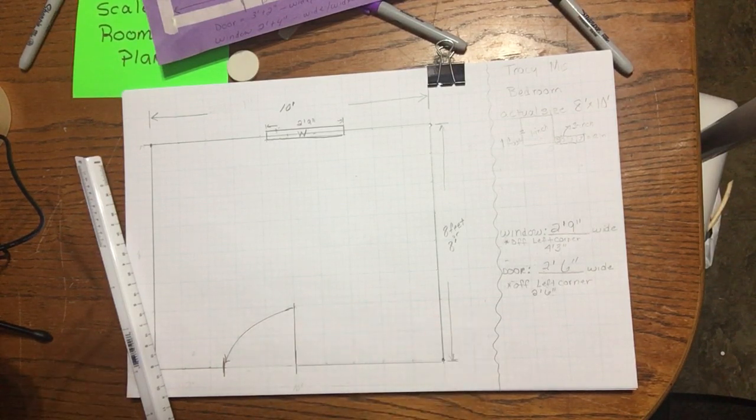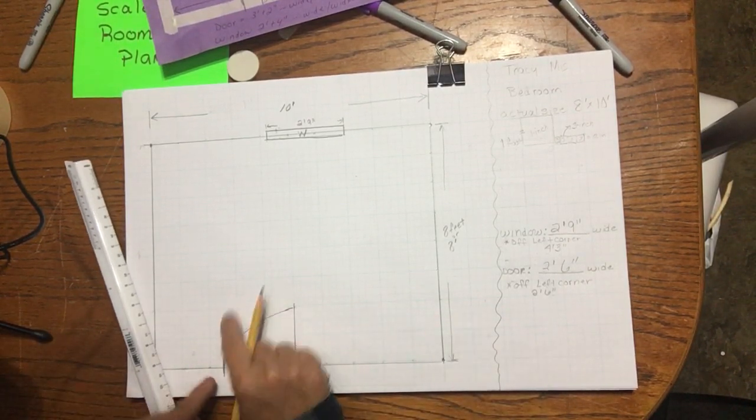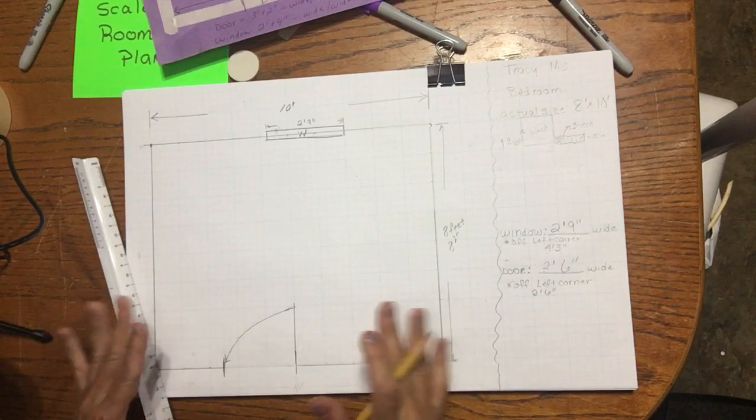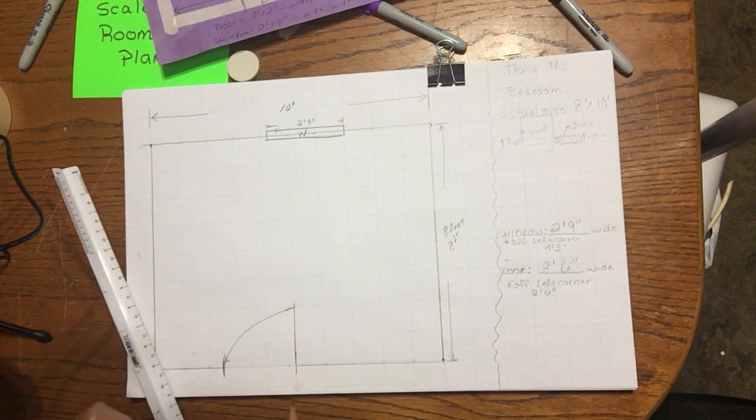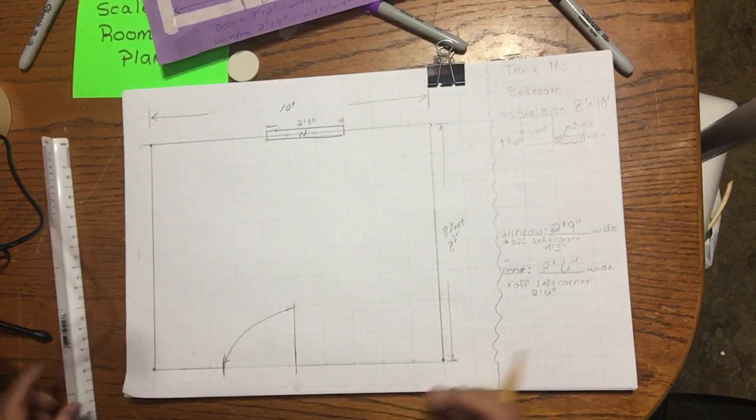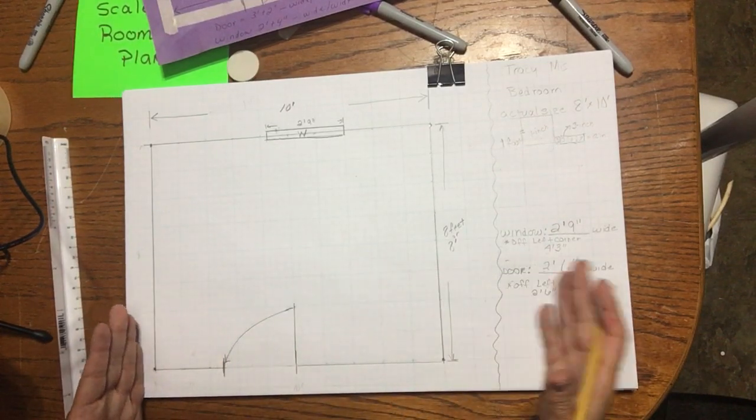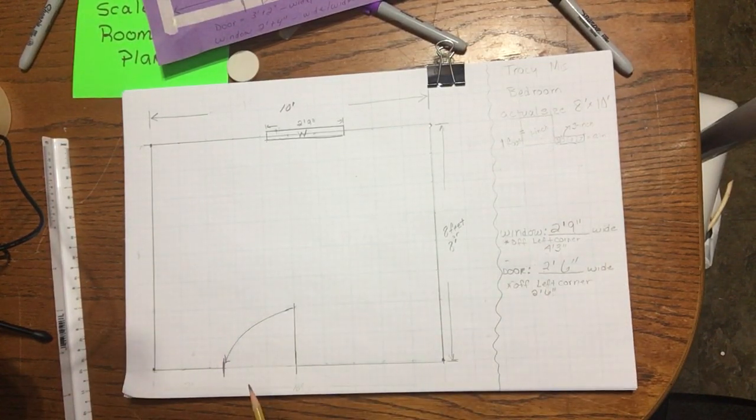You can swing your door any way you want. If you want your door, draw the line here and swing that way, I don't care. Just show me how it swings. Doesn't matter to me. And voila, we are done. So if you followed along with me and did everything that I just did, full points. All right. If you have any questions, I will be floating around to help you out.